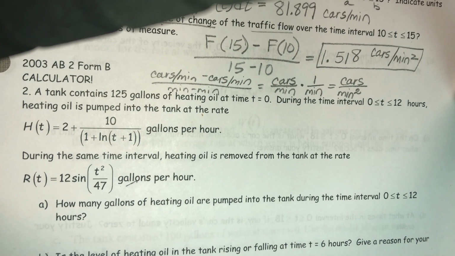This problem says a tank contains 125 gallons of heating oil at the time t equals 0. During the time interval from 0 to 12 hours inclusive, heating oil is pumped into the tank at the rate h of t equals 2 plus 10 divided by the quantity 1 plus the natural log of t plus 1 gallons per hour.